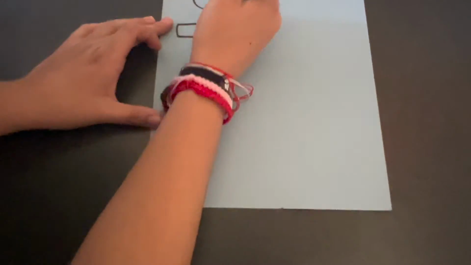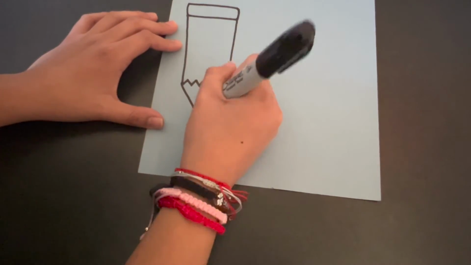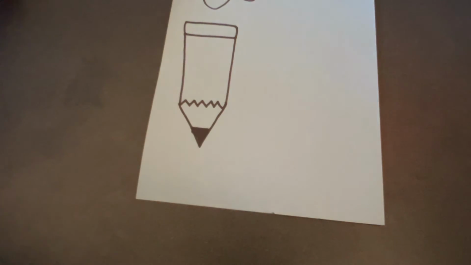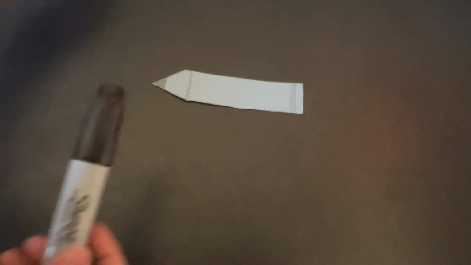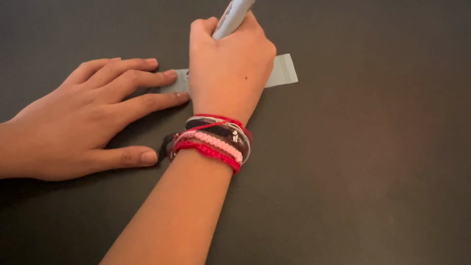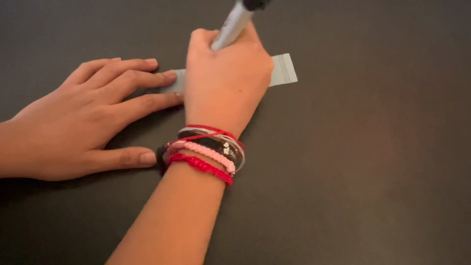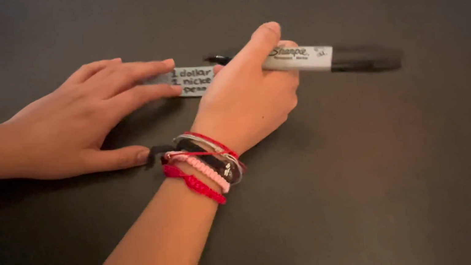Now, we are going to take our piece of paper again, and the next shape we are going to draw is going to be a pencil. Now, take your scissors again and cut out your pencil. Here is my pencil cut out. Now, taking your marker again, you are going to write $1, 1 nickel, 1 penny, and 1 dime.